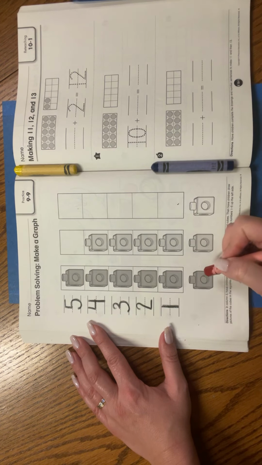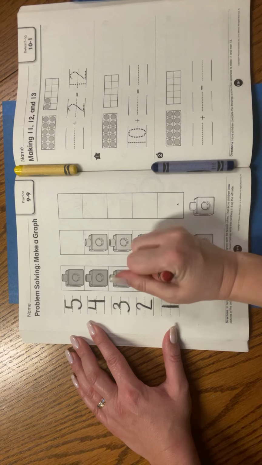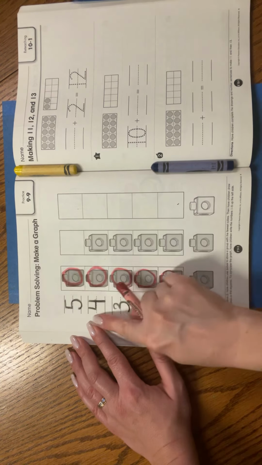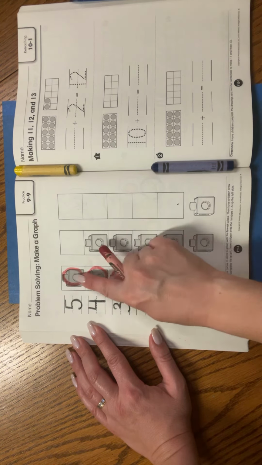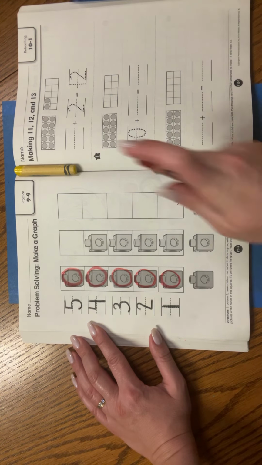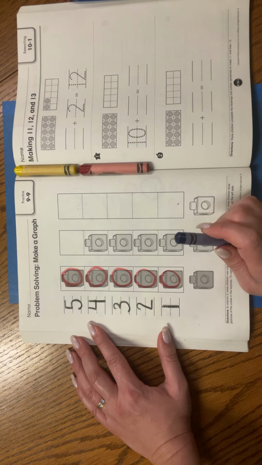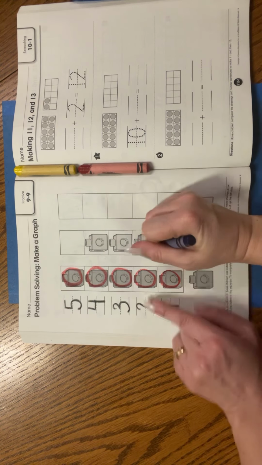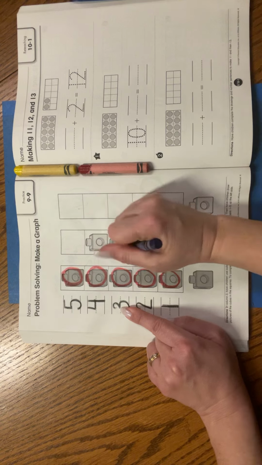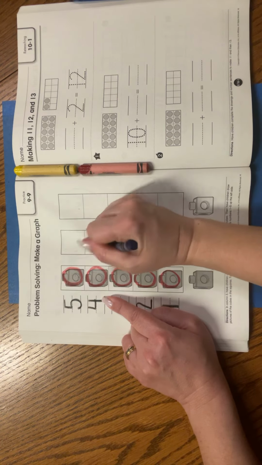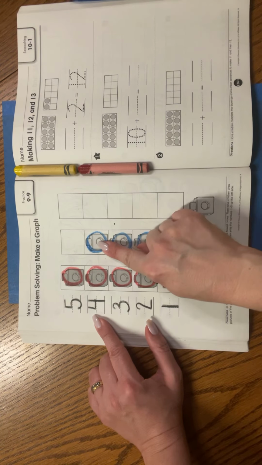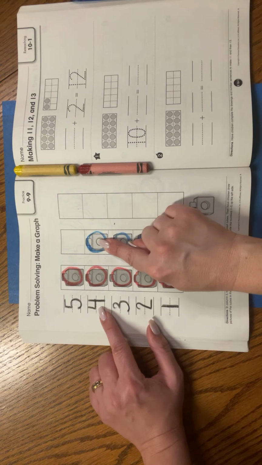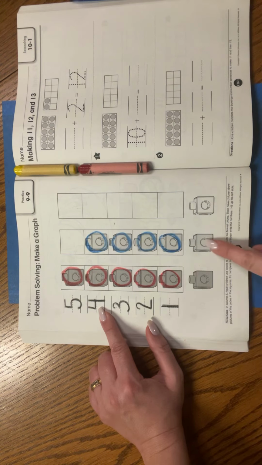So if I had 5 red cubes, 1, 2, 3, 4, 5, I could see that the label matches the picture that I asked you to draw. Great. Now let's get our blue. If I said I had 4 blue cubes, then I would put 4 in blue. 1, that matches. 2, that matches. 3, that matches. 4, and it matches. So this part of the graph is 4. I could either count the cubes or I could look to the side at the label and know that there was 4 in this column.